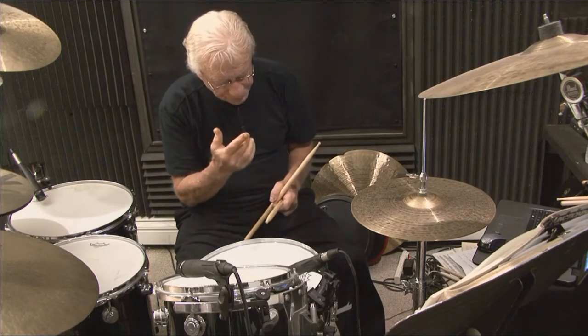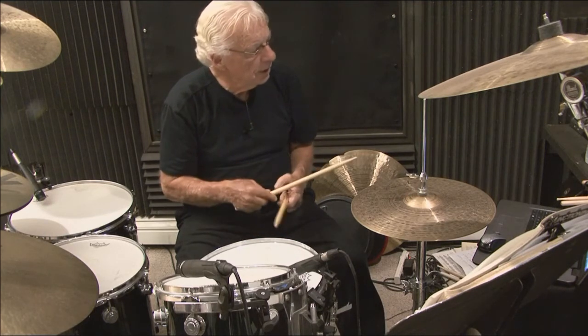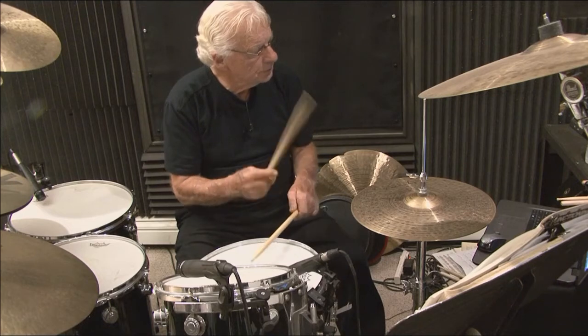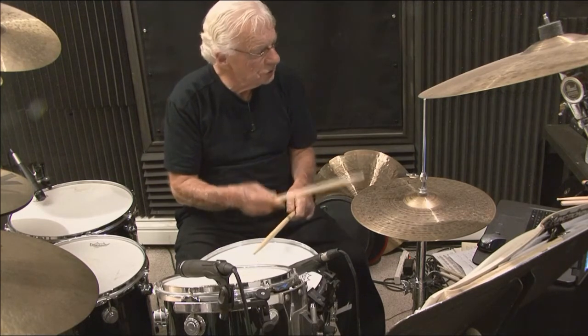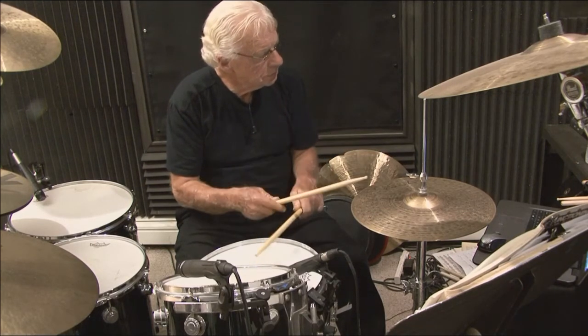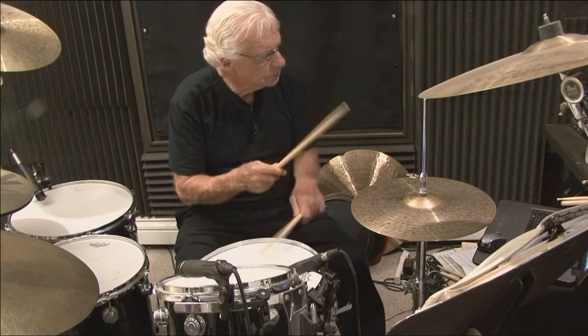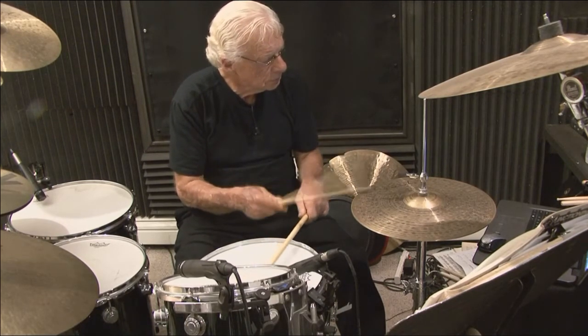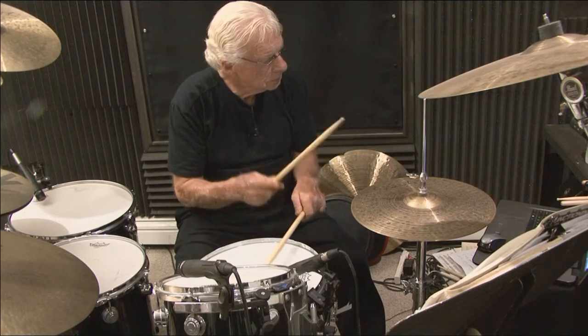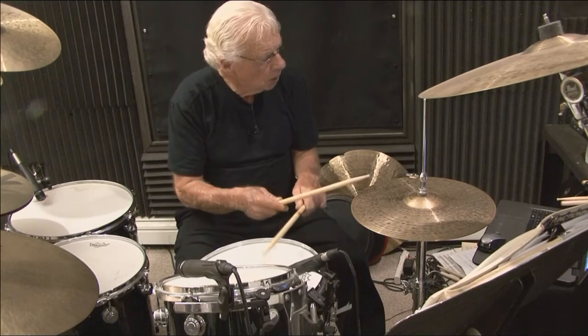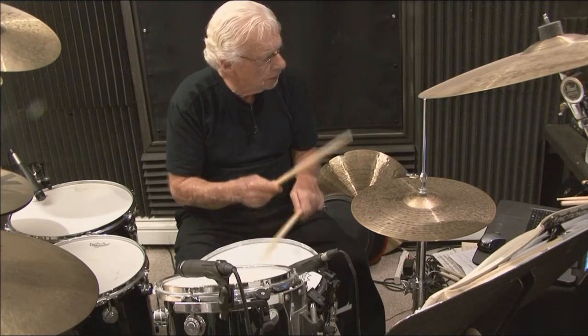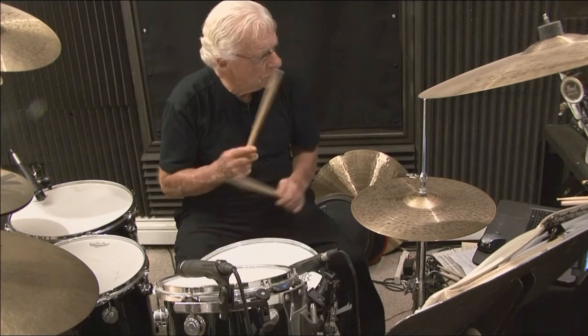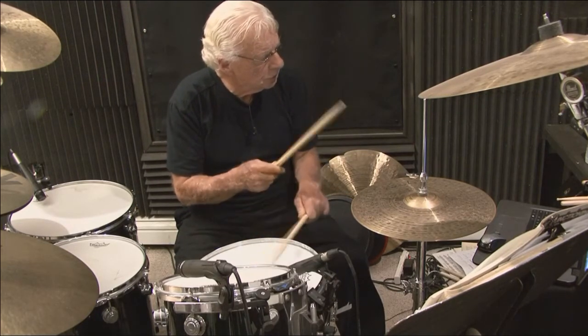Okay. Here we go. Now we're going to play the 8th notes against the paradiddle. Now that's the 16th. 1 E and a 2 E and a 3 E and. That's my interpretation. And 1 E and a 2 E and a.